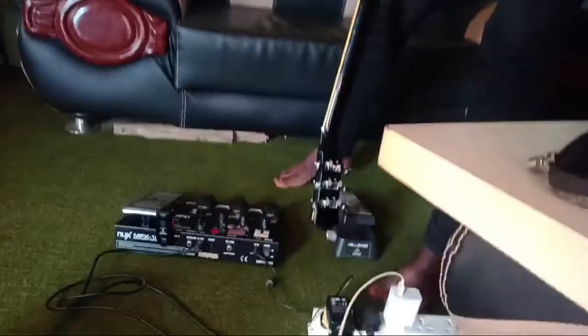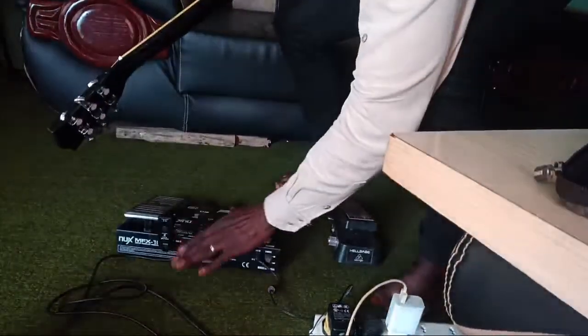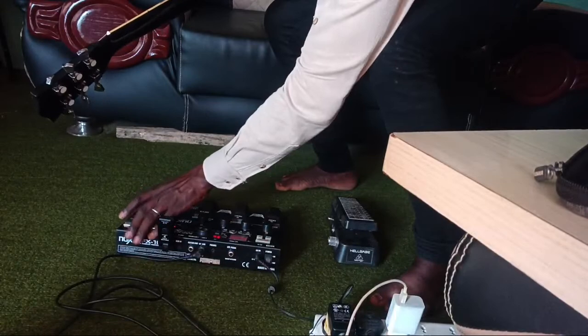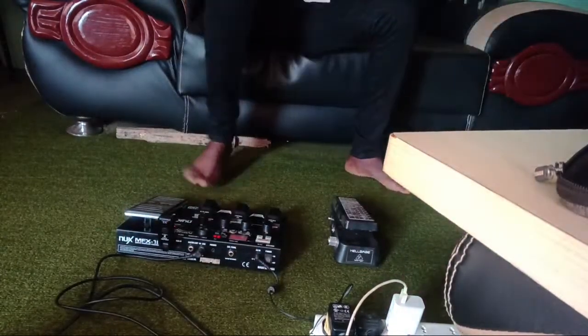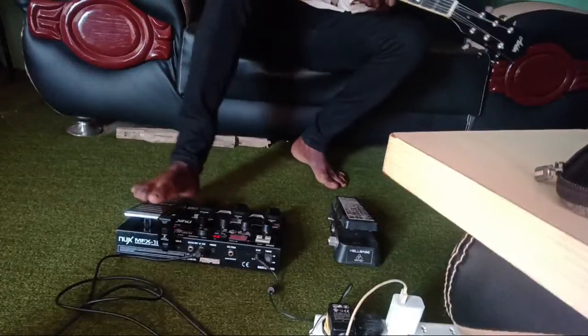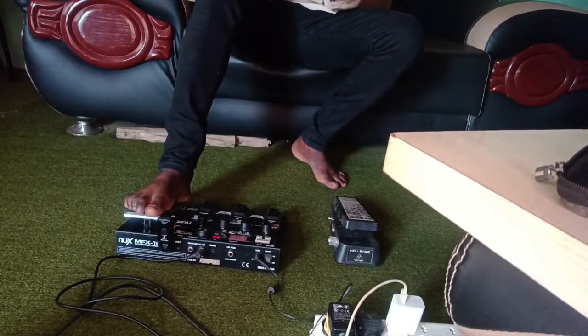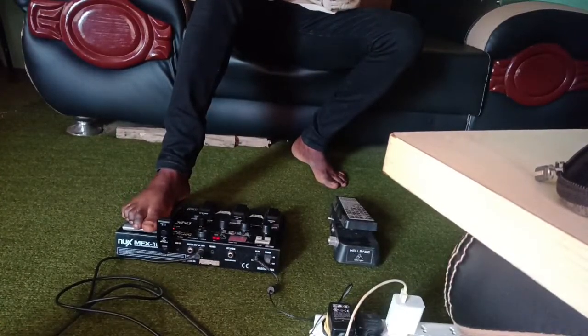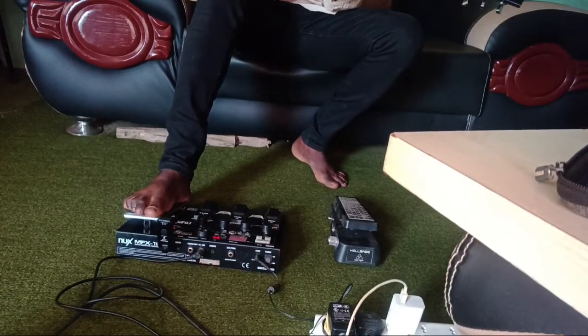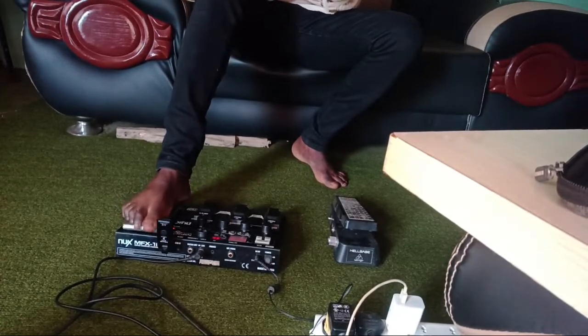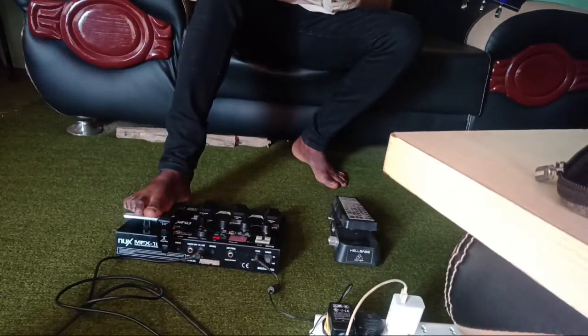Okay. So I think you can see the pedal now. All right. So just watch what I'm doing. Watch what my leg is doing there. You can see my leg, right? Okay. So when you strike your guitar, you hear the sound. You're seeing what I'm doing, right?